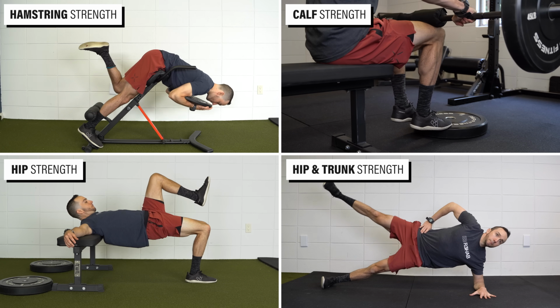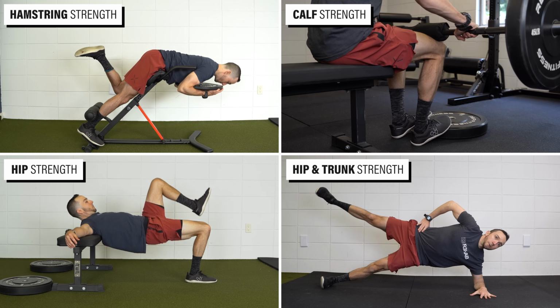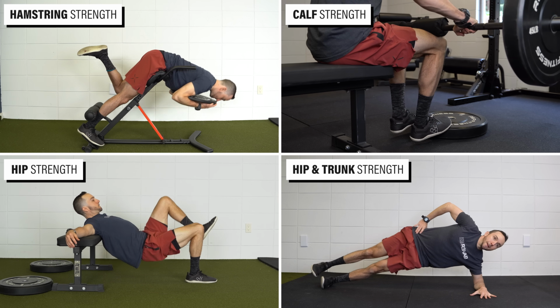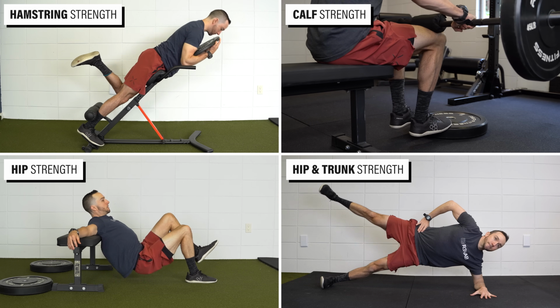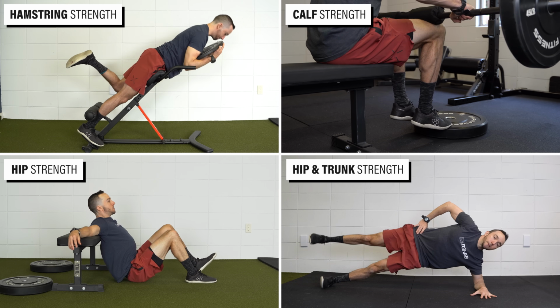Category 2, additional strength exercises. Your hamstrings, calves, and other hip and trunk muscles are important for running, jumping, and other aspects of sport, and similar to your quadriceps, can further increase your knee stability. Here are some options for each muscle group.